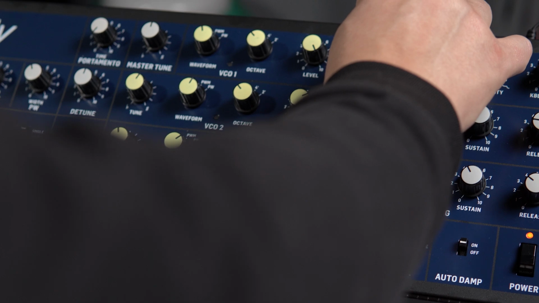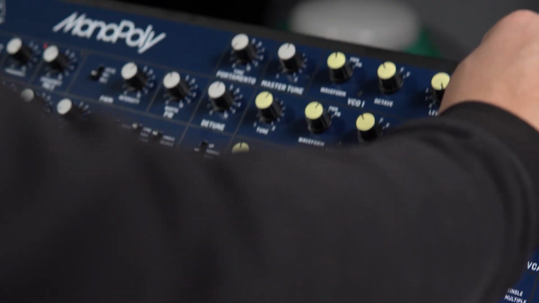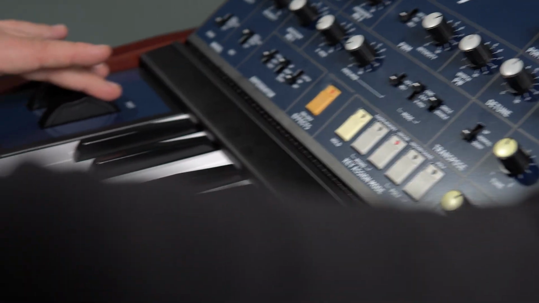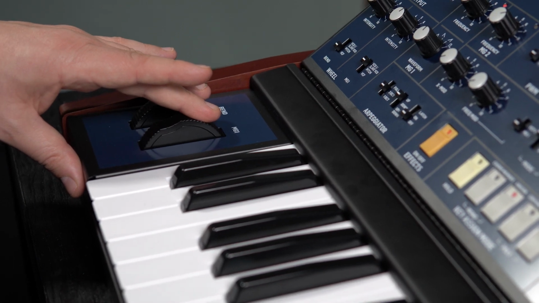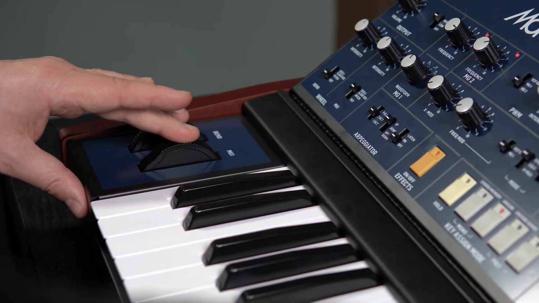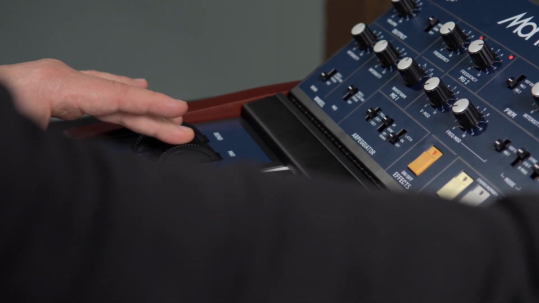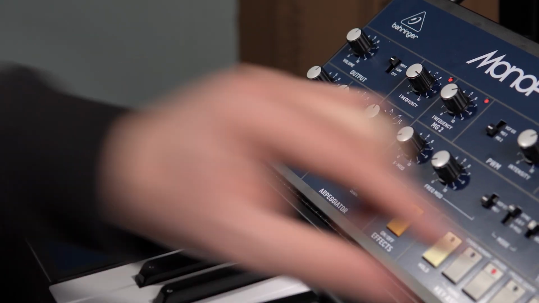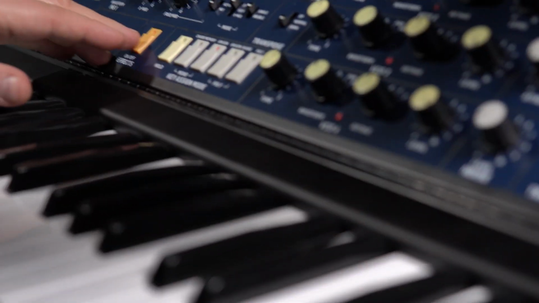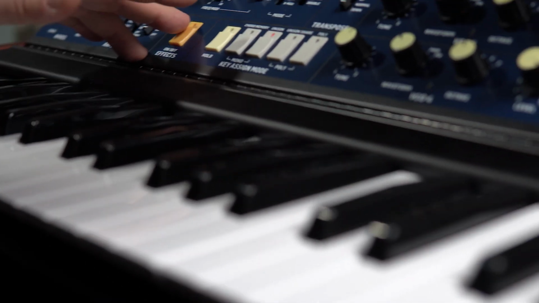Okay, let's reduce this modulation, and the melody comes forward. And again, without the modulation.